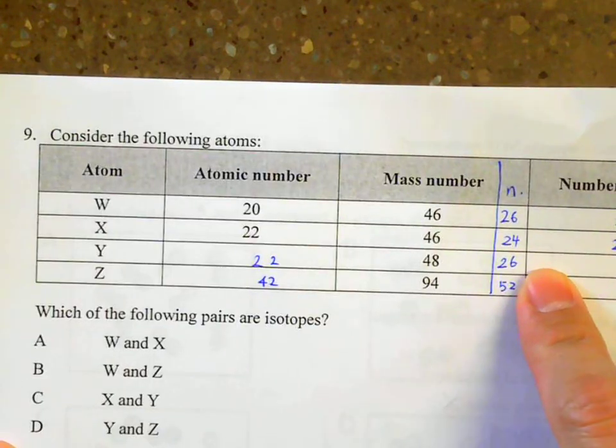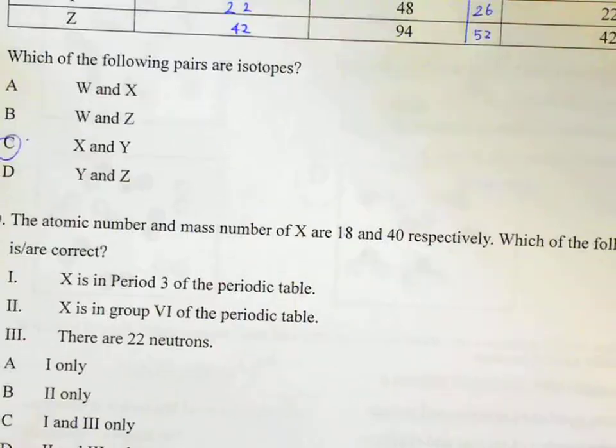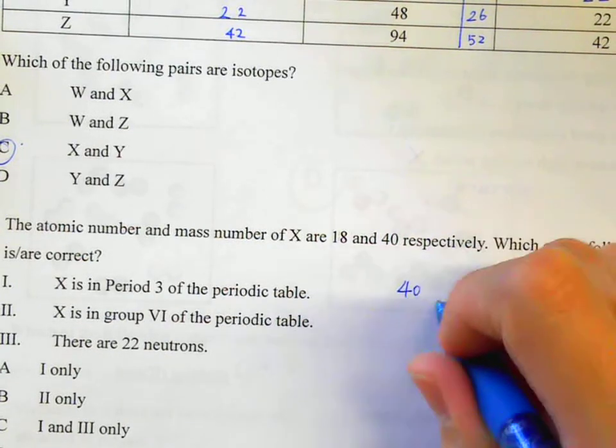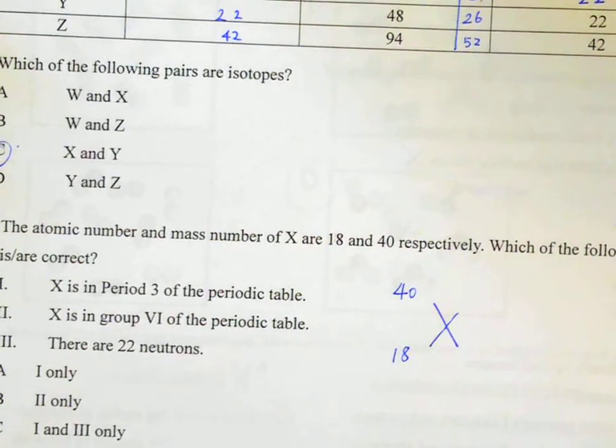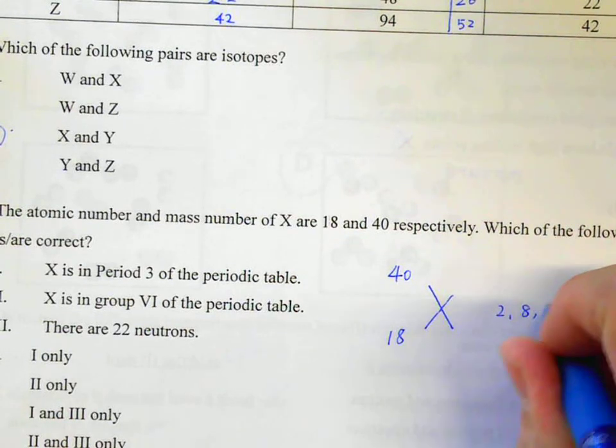For isotope, the definition will be the atom of the same element. That means the atomic number should be the same. So you have X and Y. Last one, atomic number and mass number will be 40 and 18. That means you should know it. This one will be 288.